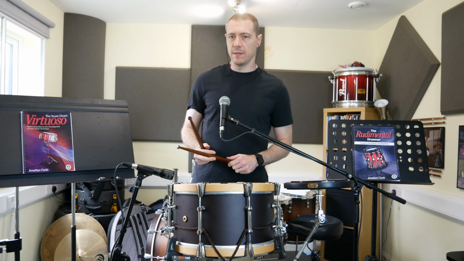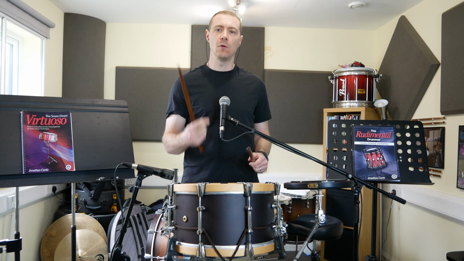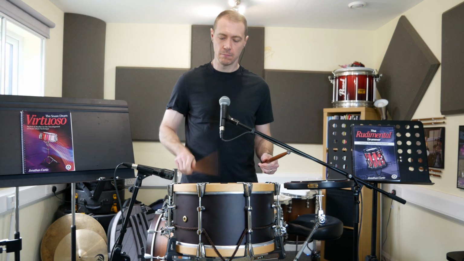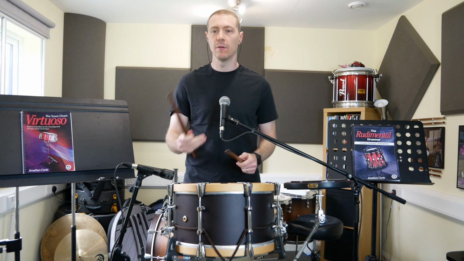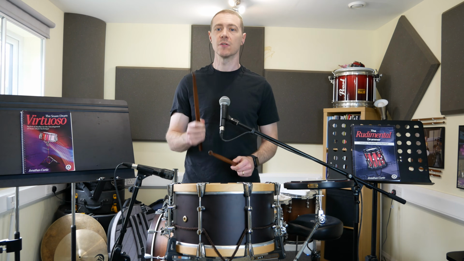Now, the idea behind this, as I say, alongside strengthening the fulcrum, is that if you can produce and isolate and control an individual diddle stroke, you can just simply combine them to create a double stroke roll. So it is not so much the act of repeating double strokes that is the difficult part for a double stroke roll. It is in the control of the individual double strokes themselves.